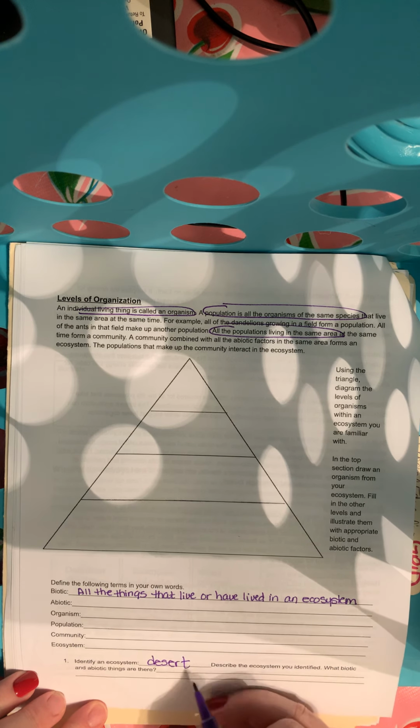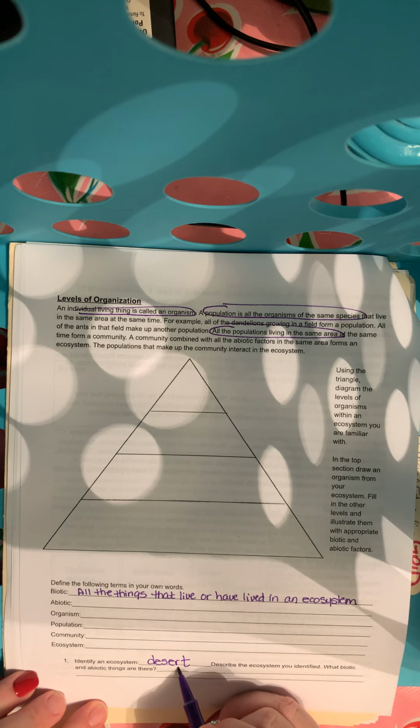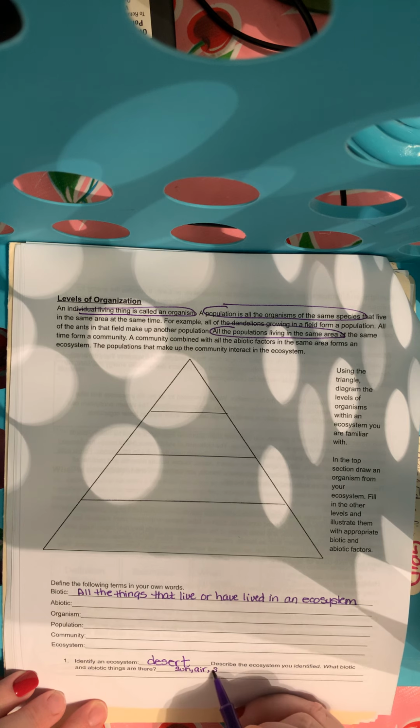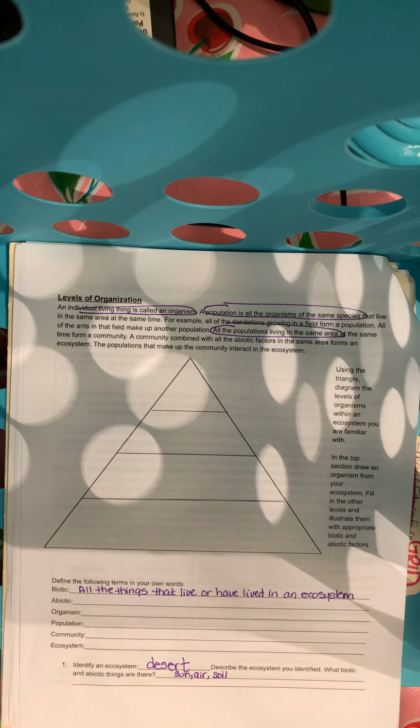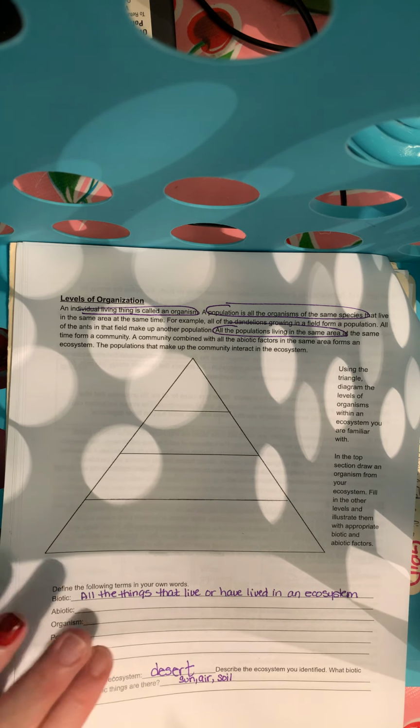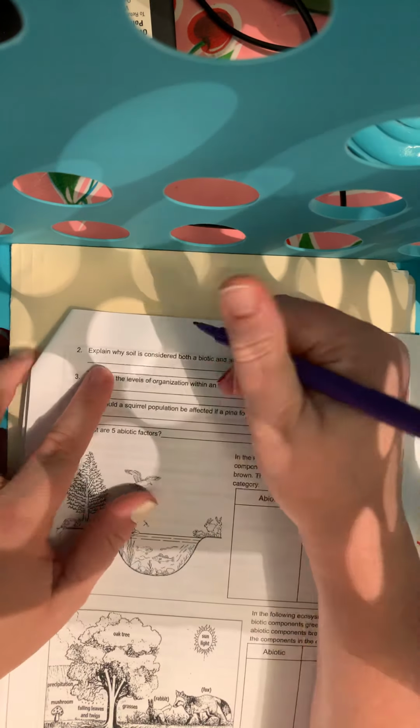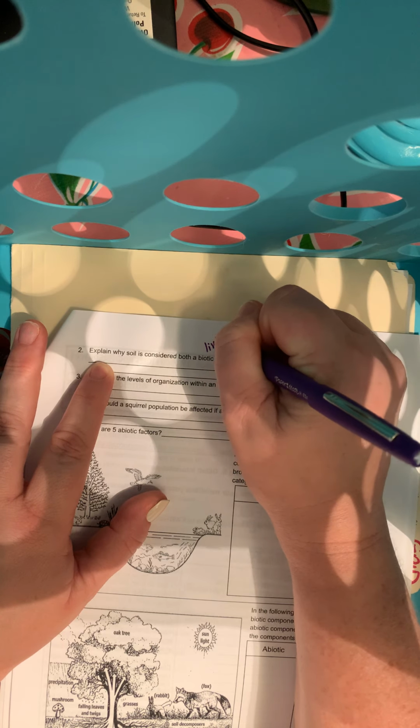I'm going to help you with a little bit here. I'm going to definitely give you sun, air, soil, and then you give me some examples of some living things, okay? Give some examples of living things, lizards, birds, hawks, whatever you want to put in there. Okay, explain why soil is considered both a biotic and an abiotic factor. Okay, so basically a living and a non-living.